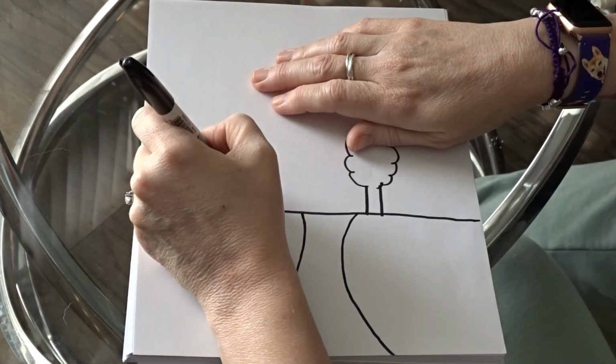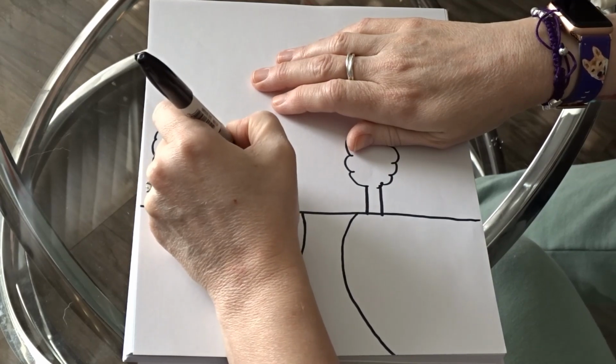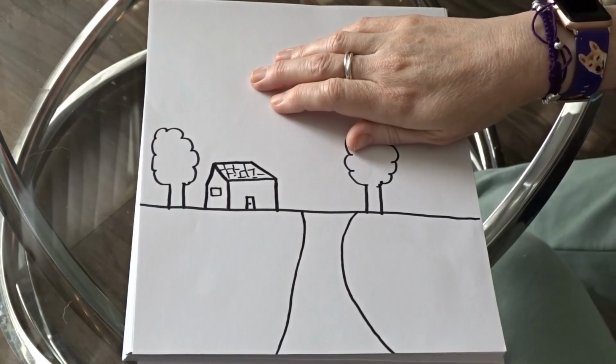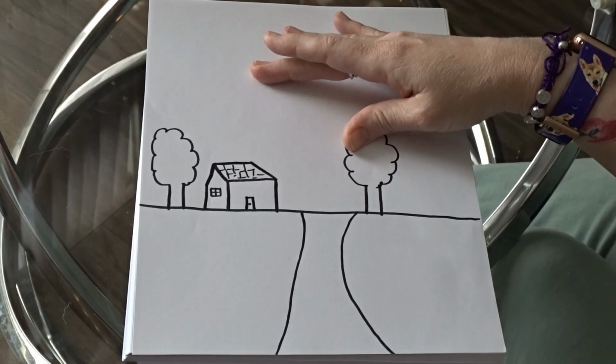Okay. If you want to draw little shingles, you can. You do not have to. I like kind of just loosely sketching it in there. So just kind of suggest that, but it's not too rigid.